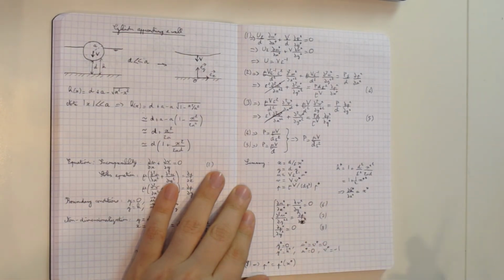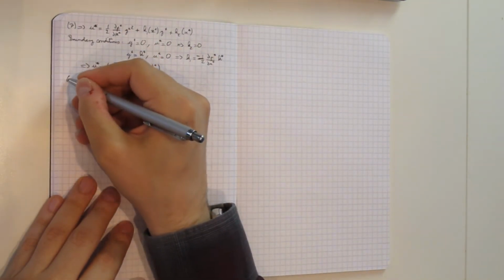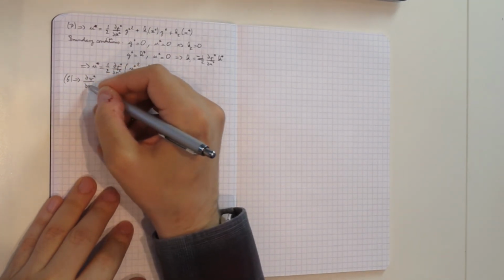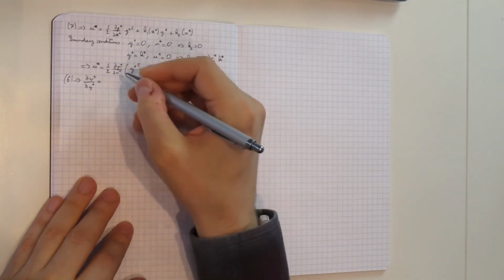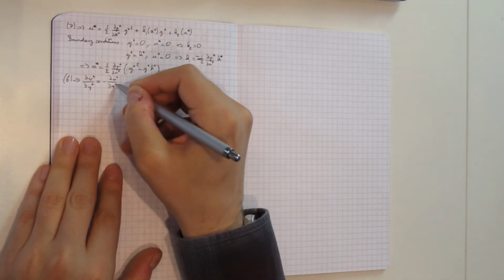So we'll use equation 6 first of all to express v. So 6 gives us that dv star by dy star equals minus du star by dx star.